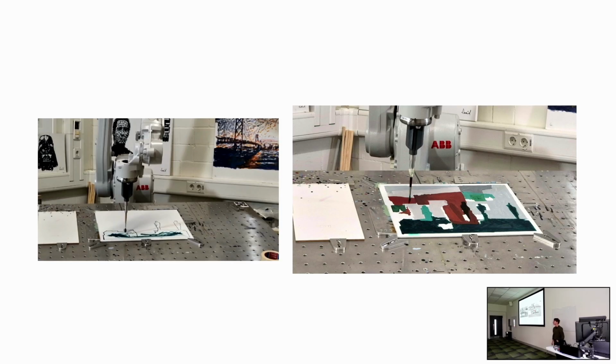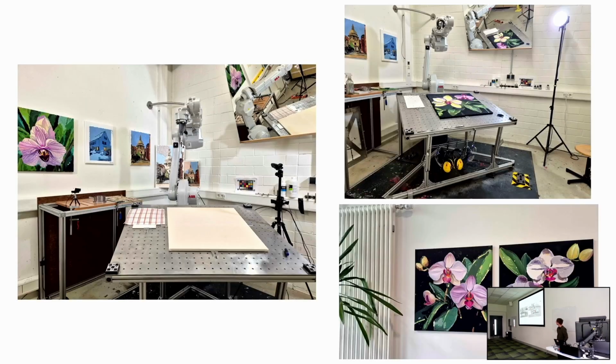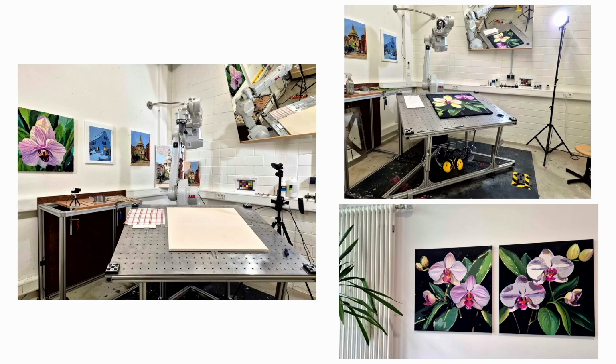I don't think you could stand a long time together with the robot, because I usually use noise-canceling headphones to protect my ears, but it's really screaming at you. The joints, the controller, they're screaming, literally. Yeah, and here are some more recent works we did.